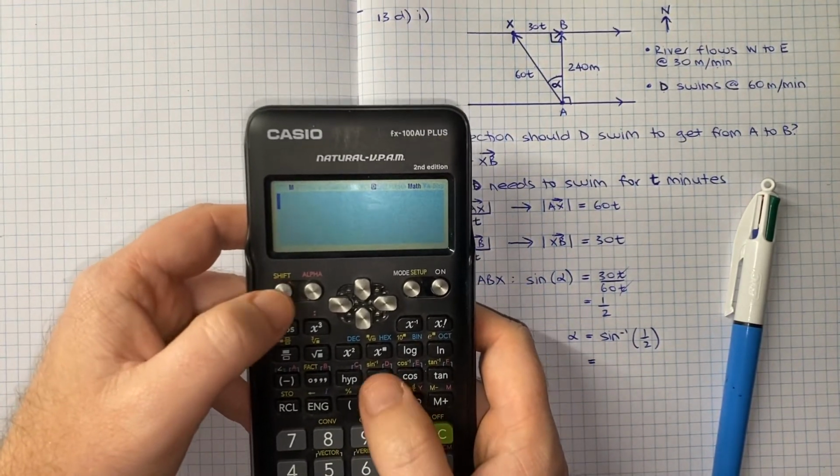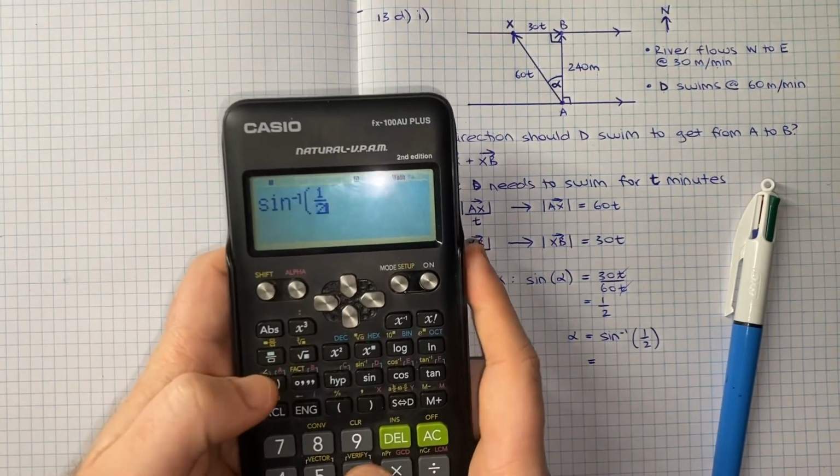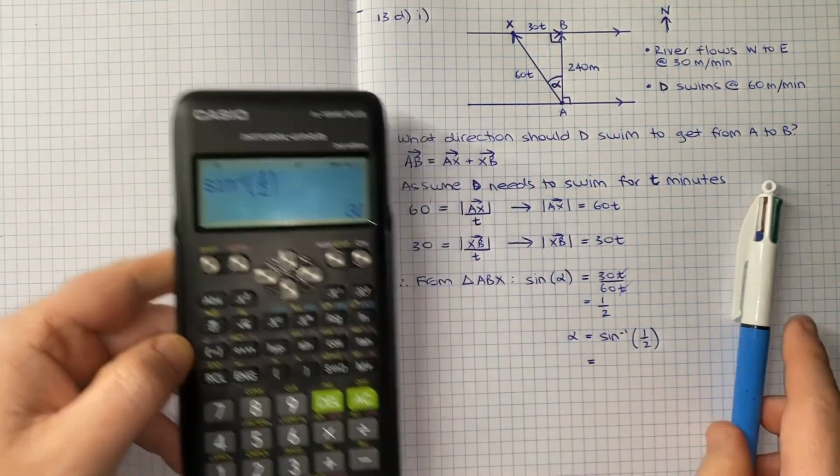So I'll just use my calculator, the inverse sine of a half, and that gives us 30 degrees.